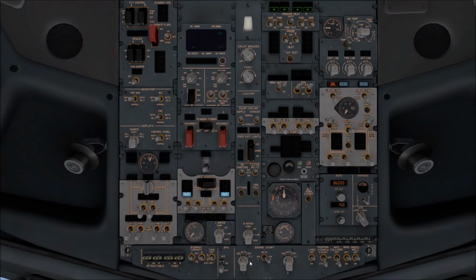Okay, so that's clicked off. That's fantastic. The next thing we're going to do is set the igniters to center. We're then going to turn the packs to auto. And then we're going to switch the engine to continuous. Now we're going to switch the generator bus controls to on, so these will be the 2 outer ones, left and right.